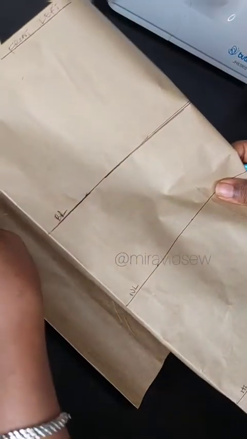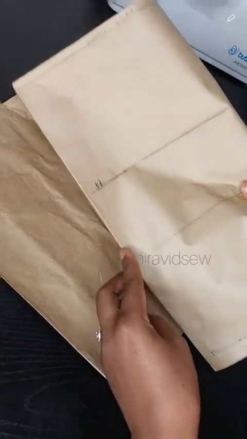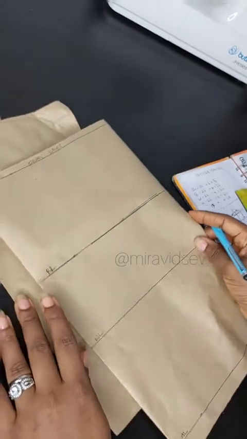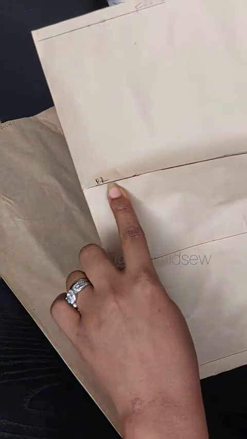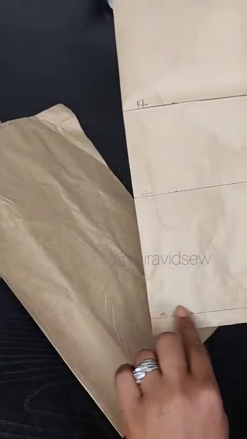Remember, this is what we call the center front, when you open it like this. The major thing is you're drawing the line here, but you don't have to draw it here anyway, because whatever you do here we transfer here. So now we have the bust line, waistline, hip line, and this is our center front.